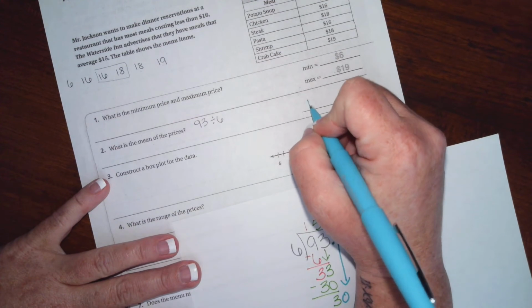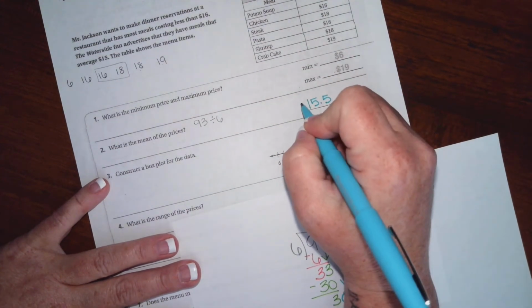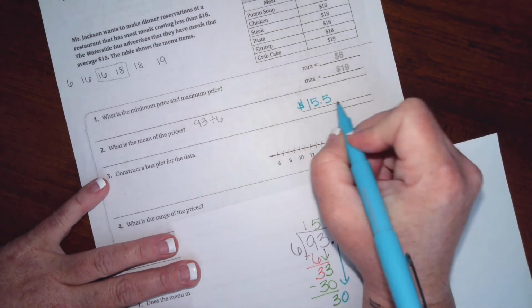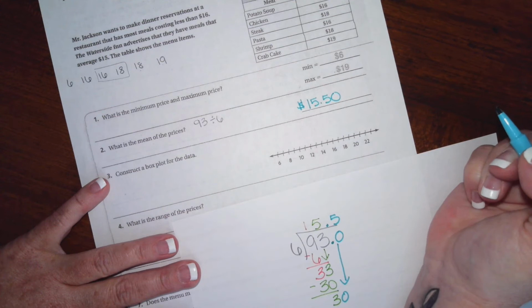And because we're talking about money, we're going to put a dollar sign, and we don't ever end it with one number after the decimal. It's 2. So we put a 0.